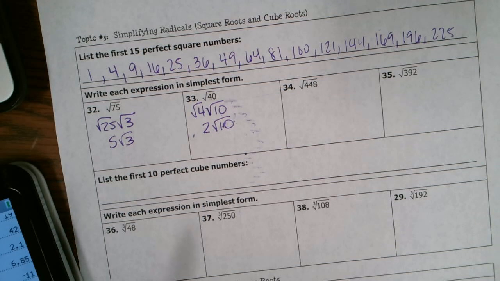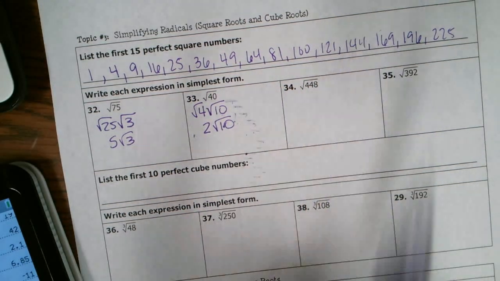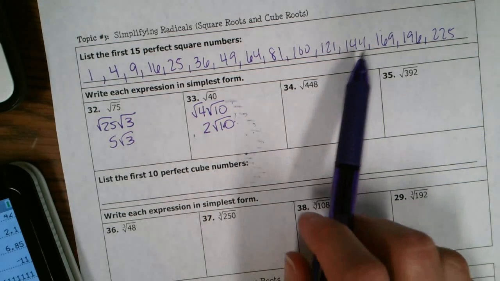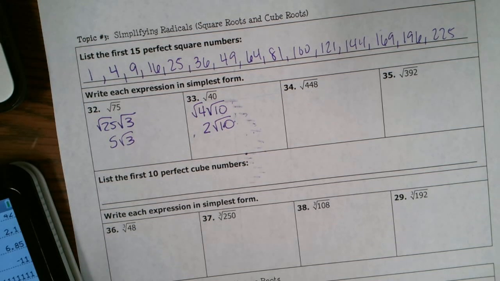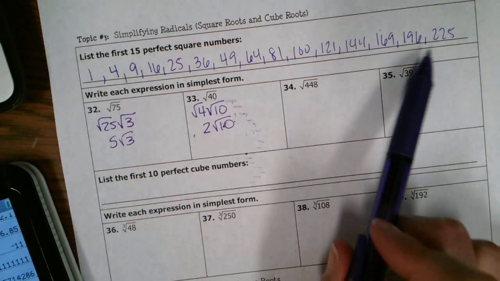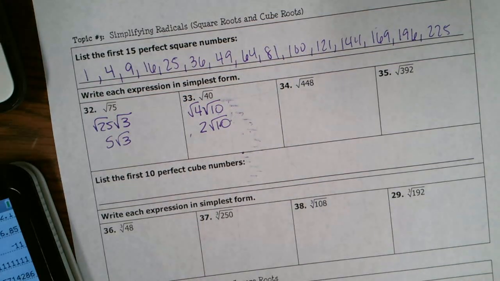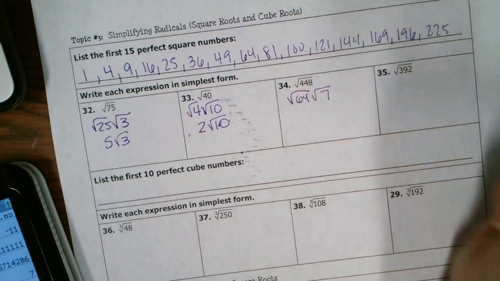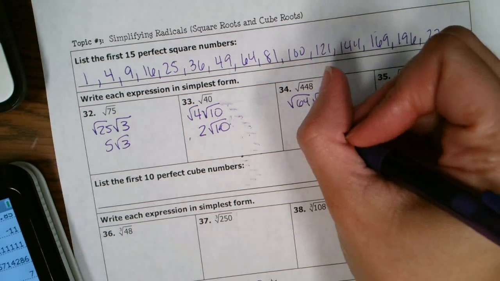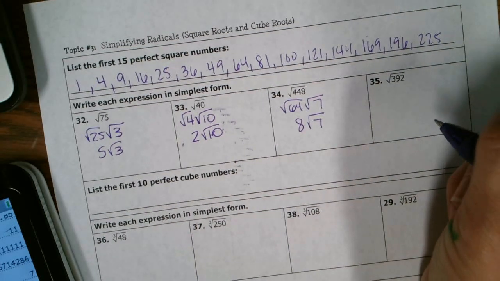If I do 448 and I divide by, let's try 144, that doesn't work, right? If I try 196, okay, that doesn't work. So we know 100 is not going to work. Let's try 64 then. And that's 7. So this is 64 times 7. The square root of 64 is 8. So it's 8 times the square root of 7.